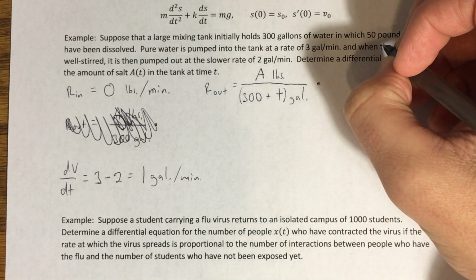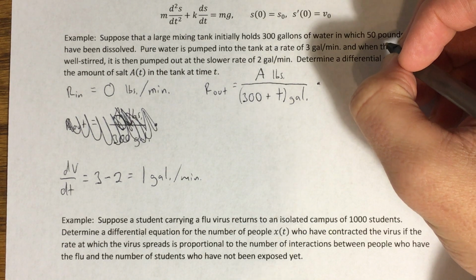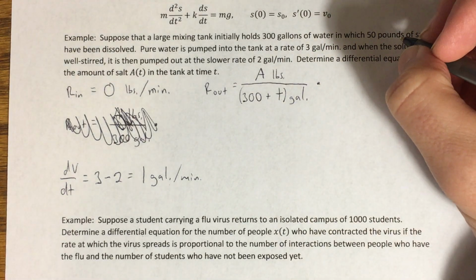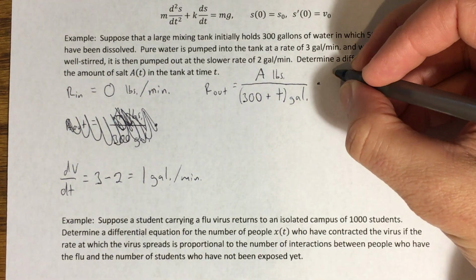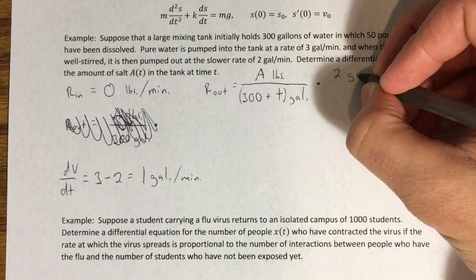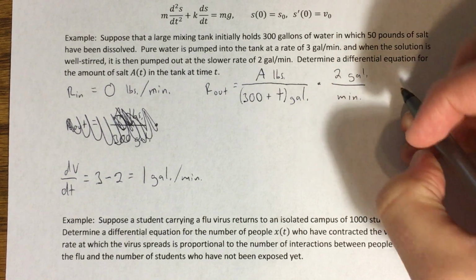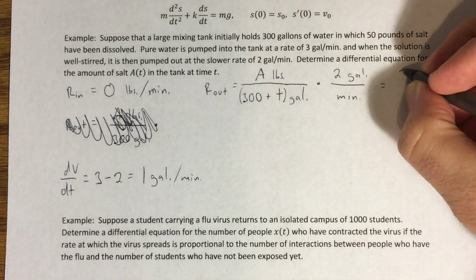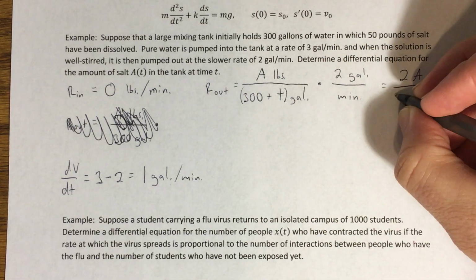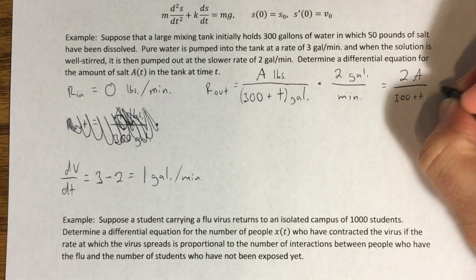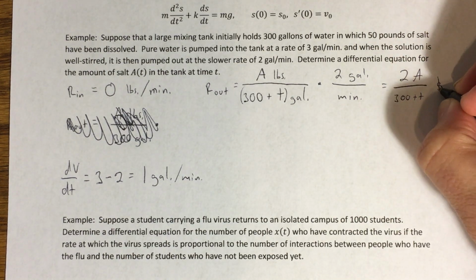And then what I need to do is multiply that by the rate at which fluid is leaving the tank. And it's leaving the tank at a rate of 2 gallons per minute. Multiplying these rates together, I get 2A over 300 plus t pounds per minute.